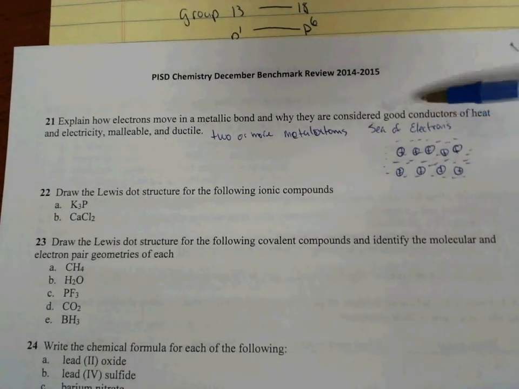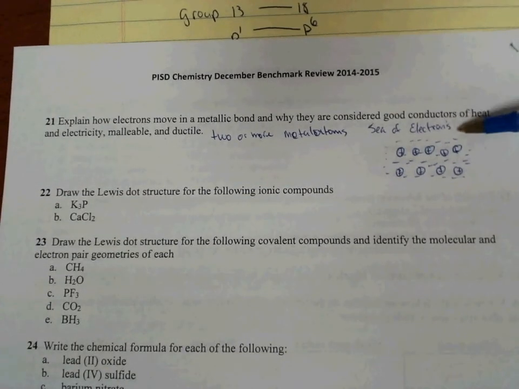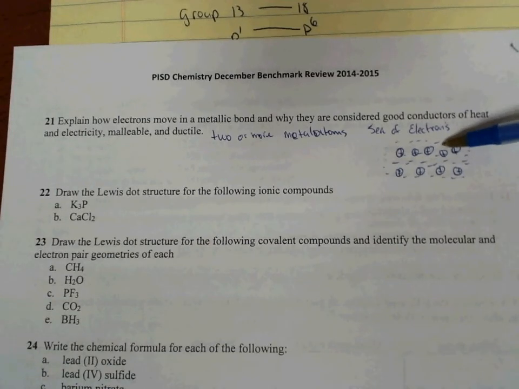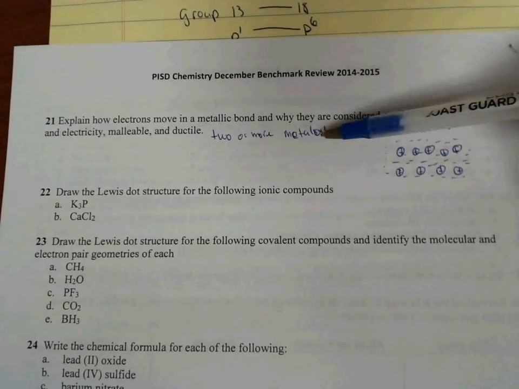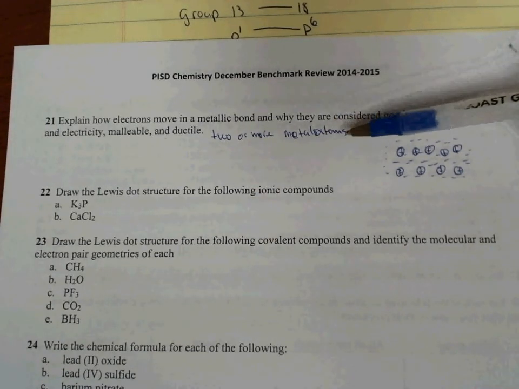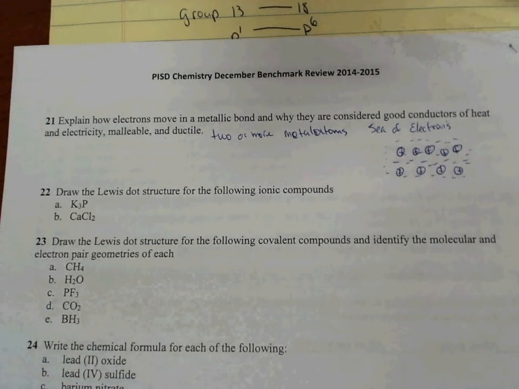That's why the sea of electrons with the disassociated electrons cause metals to be good conductors of heat, electricity, malleable, and ductile.